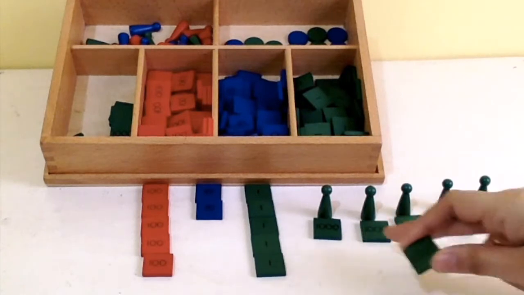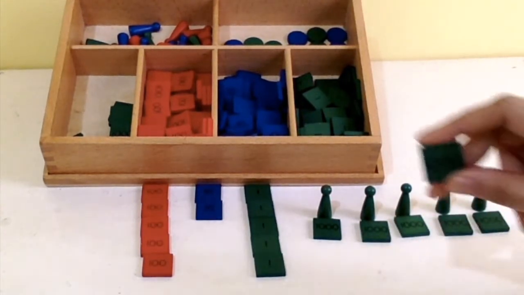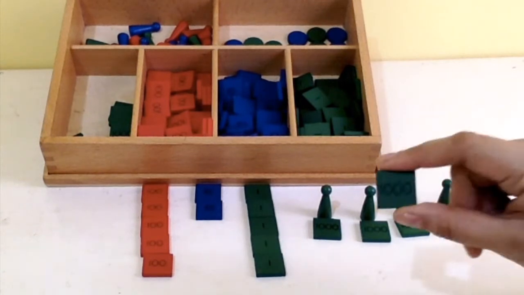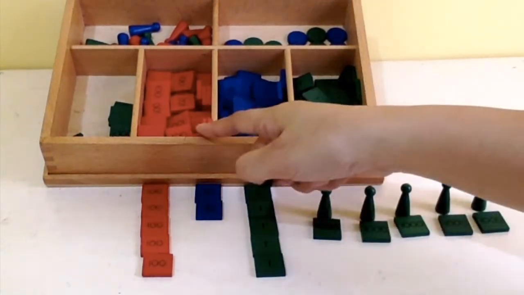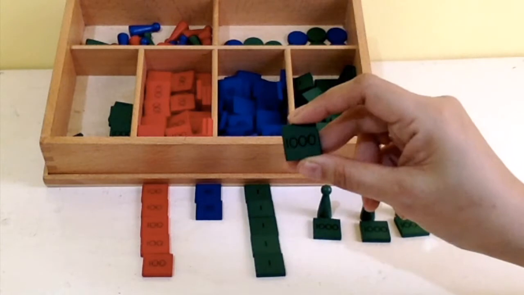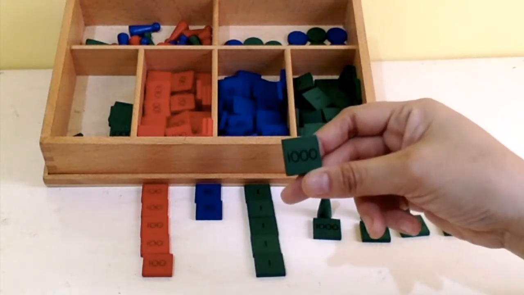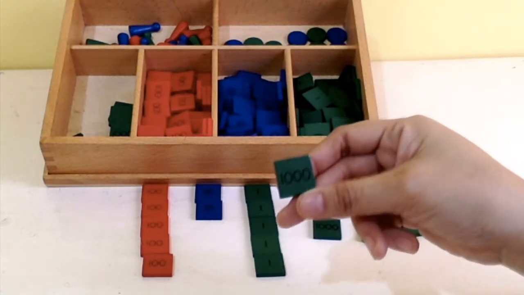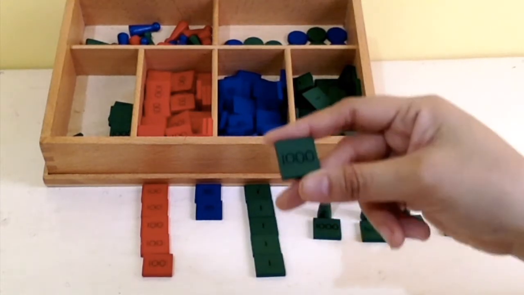There's not enough to distribute to each Skittle here, so we're gonna exchange this with hundreds, right? How many hundreds are there in 1,000? Yep, you're right. There's 10 hundreds in 1,000, and let's do that.